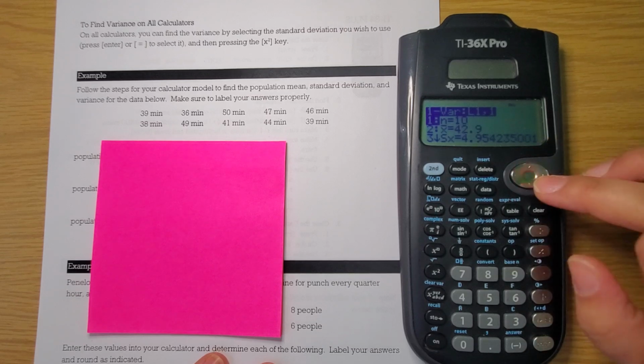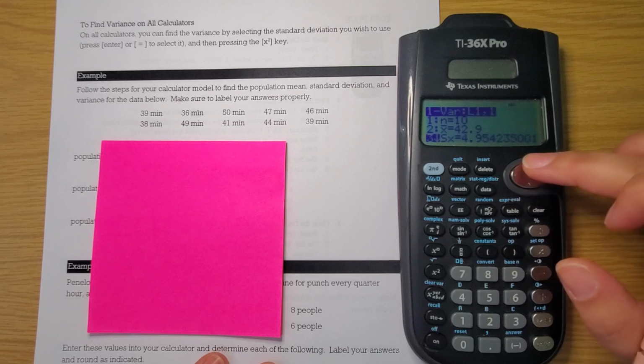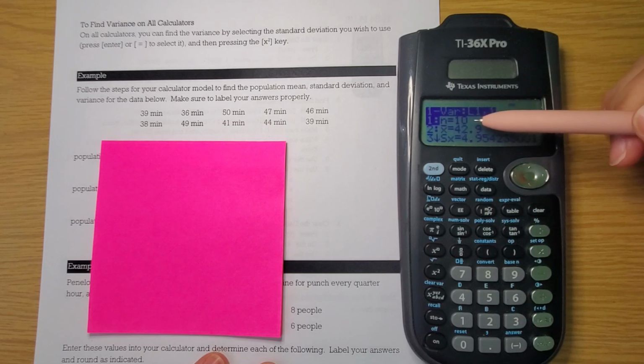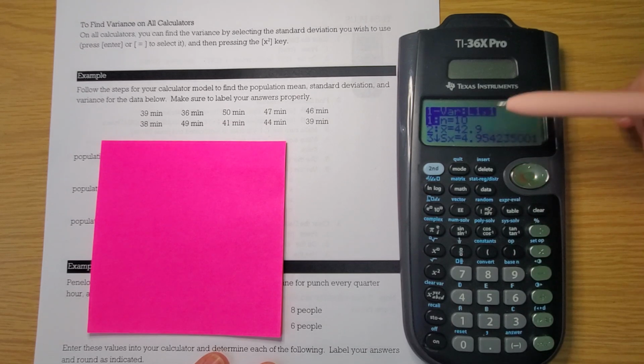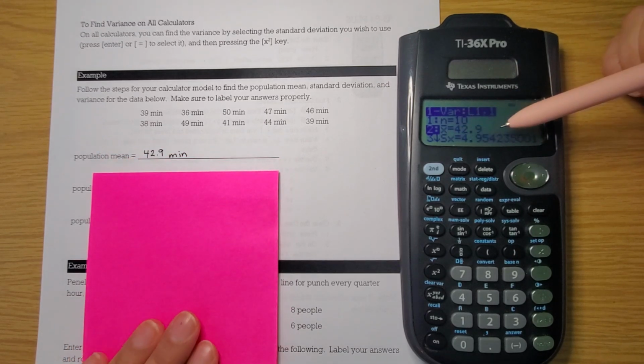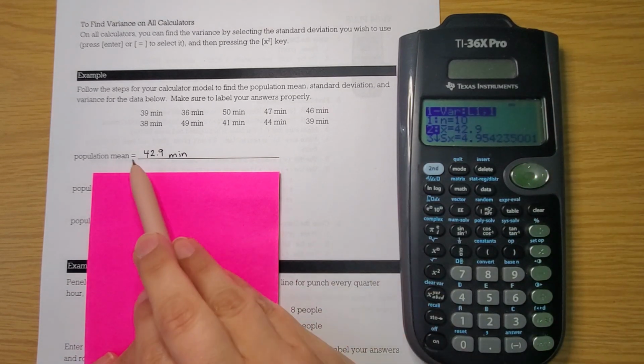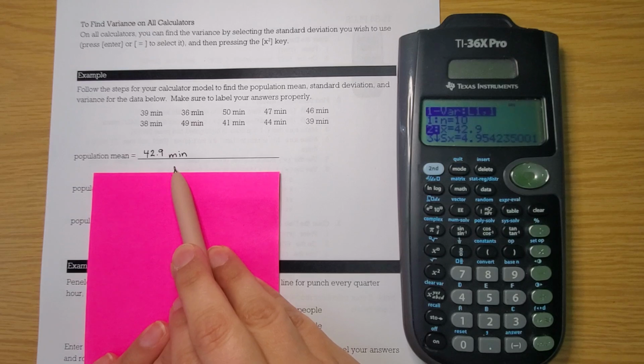And now it comes up with a list of all this glorious good stuff. It gives me a lot of things. So the first thing it tells me is 10. That's our sample size. It means I entered 10 values into the data set. The next thing it tells me is the sample mean or the population mean. Since the formula is the same, the calculator is only going to tell me X bar, but that's also the same as mu for the calculator's sake. So we had a mean of 42.9, so we have 42.9 minutes.